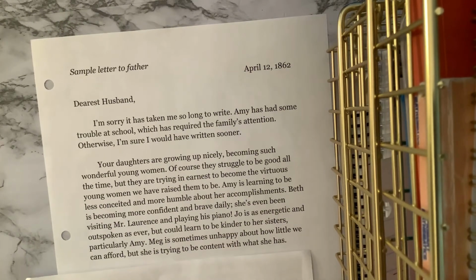Your daughters are growing up nicely, becoming such wonderful young women. Of course, they struggle to be good all the time, but they are trying in earnest to become the virtuous young women we have raised them to be. Amy is learning to be less conceited and more humble about her accomplishments. Beth is becoming more confident and brave daily. She's even been visiting Mr. Lawrence and playing his piano. Jo is as energetic and outspoken as ever, but could learn to be kinder to her sisters, particularly Amy.